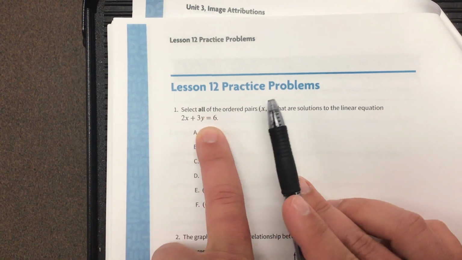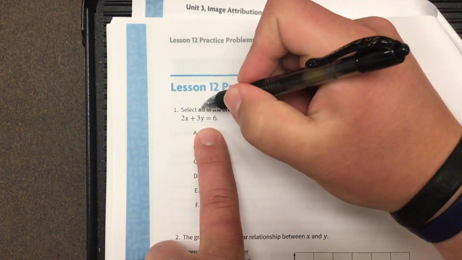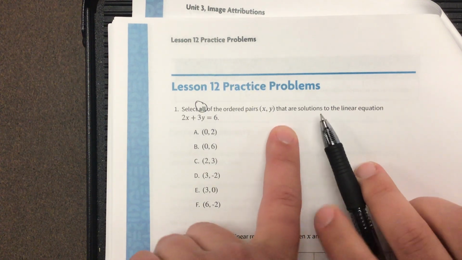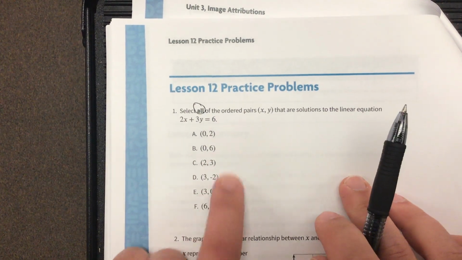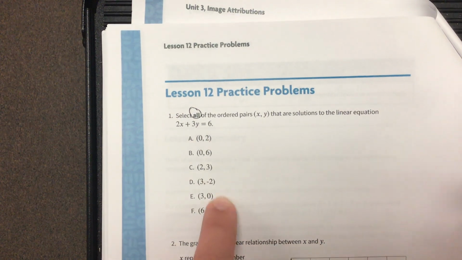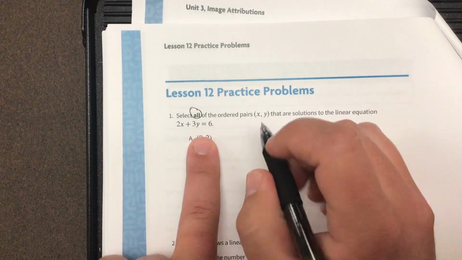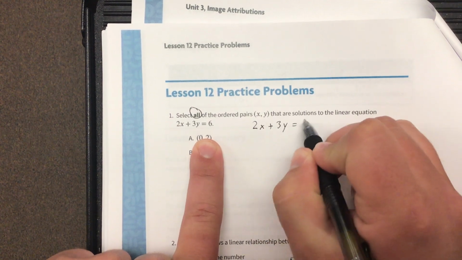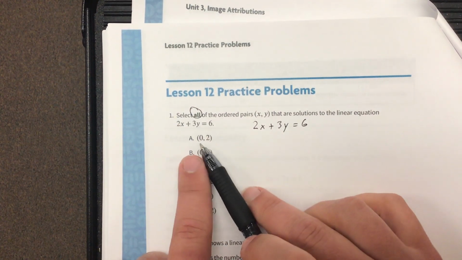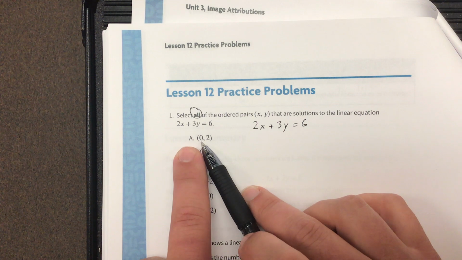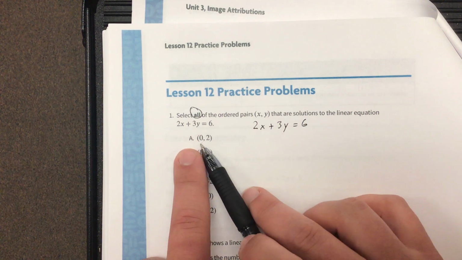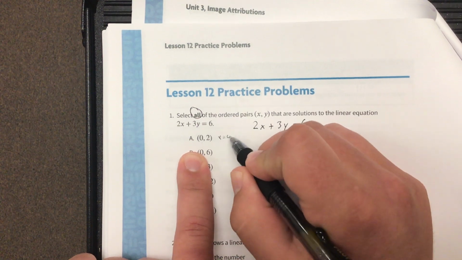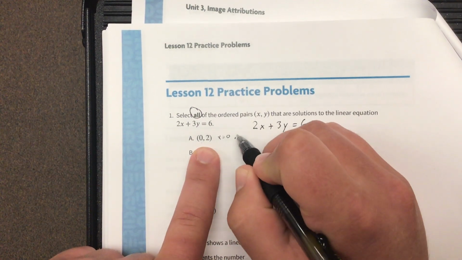Number 1 says select all. What does that mean? More than one. Yeah, of the ordered pairs that are solutions to the linear equation. Do we want to do one of these together? All right. Okay, here's our equation. 2x plus 3y equals 6. And now it gives us an ordered pair here. So this is 0, 2, right? So what's x in this one? 0. X is 0 in this one. What's y? 2.